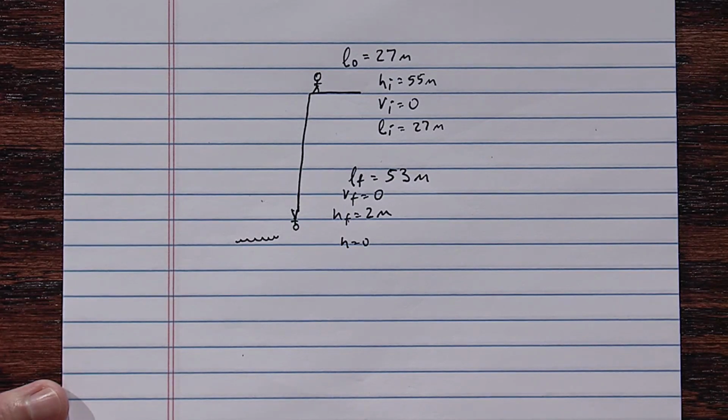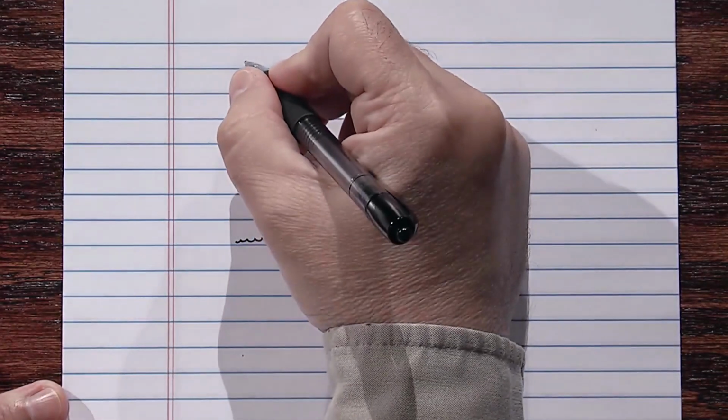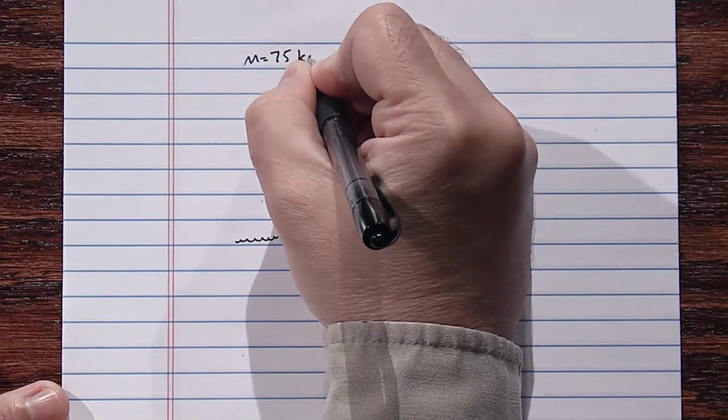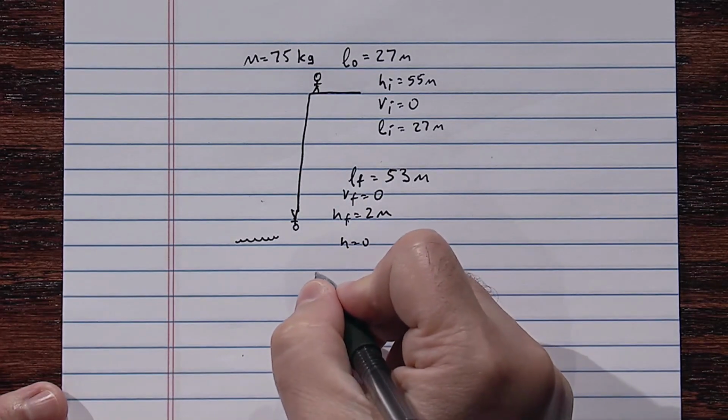And the final thing that we're told is that George has a mass of 75 kilograms. So mass is equal to 75 kilograms. We have a change in position and a change in speed. So this is an energy situation.